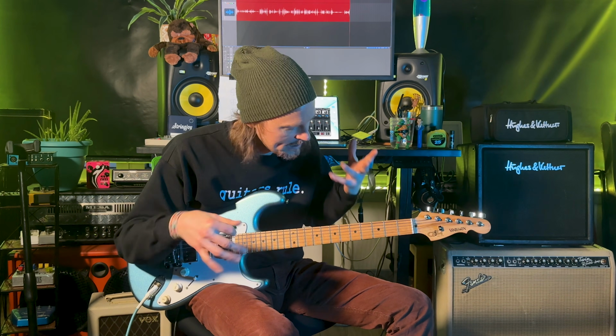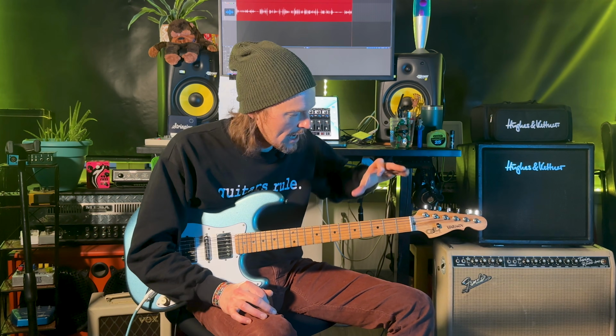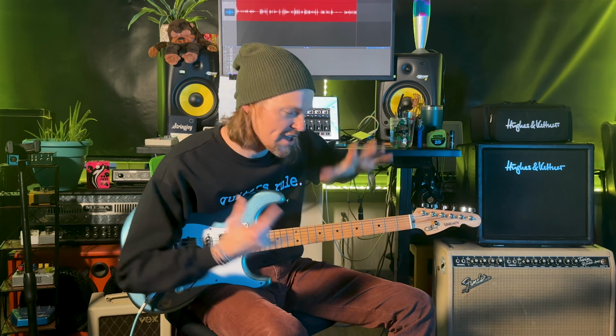I don't know how useful that is to understanding the pentatonic scale as a whole, but it's just kind of a cool image to invoke. And I think approaching things from as many angles as possible and thinking about things in as many ways as possible will actually help you understand things better in the long run.